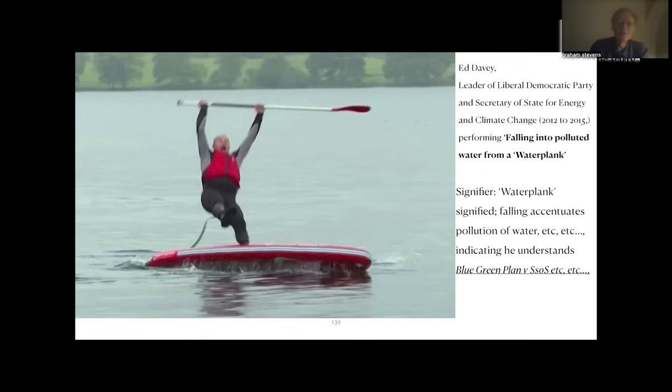Here there are 2 works combined, the water plank and my case for the Blue-Green Plan against the Secretary of State for Environment and Communities. So the signifier would be the water plank, and the signified, he's interpreted this and made his own interpretation. He's participated and made this performance himself of falling into the water.